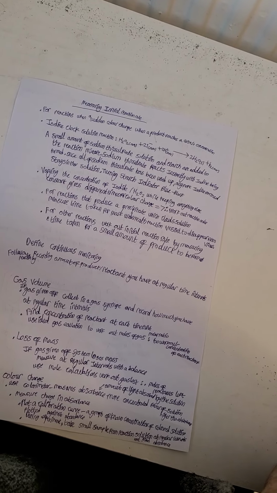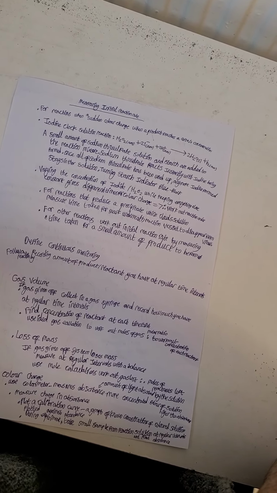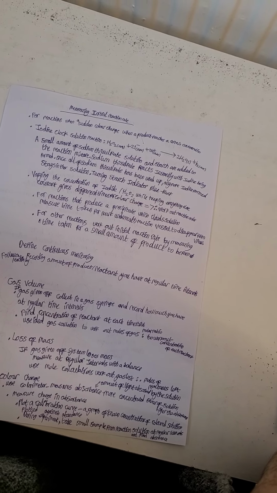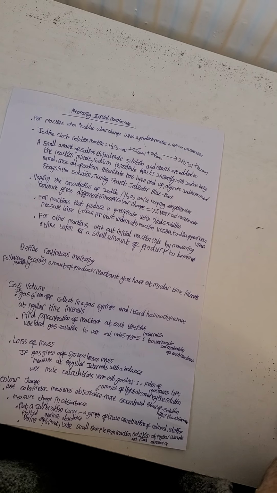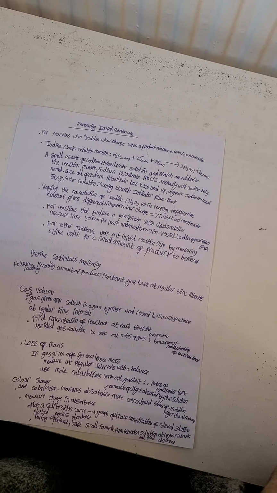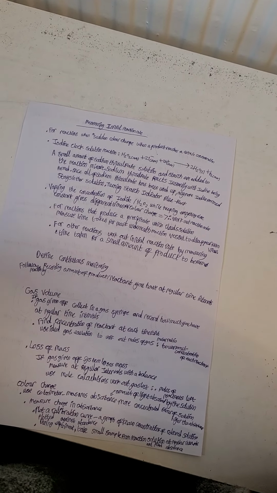For reactions that produce a precipitate which clouds the solution, we want to measure the time taken for a mark underneath the reaction vessel to disappear from view. And for other reactions, we need to work out the initial reaction rate by measuring the time taken for a small amount of product to be formed.